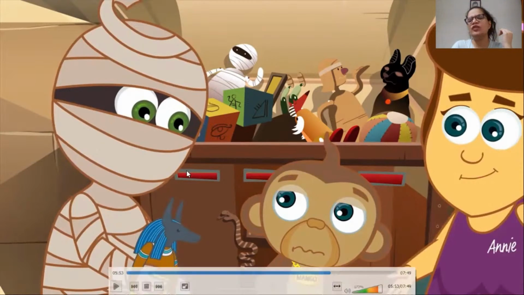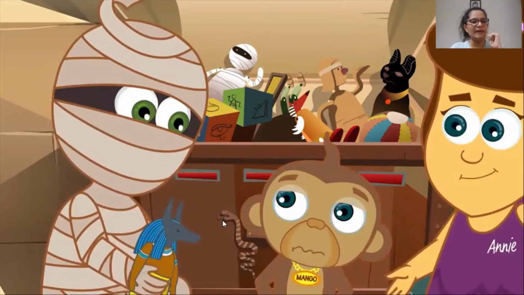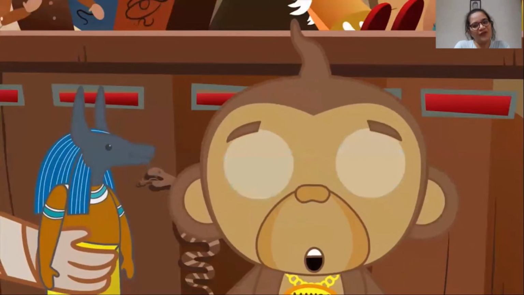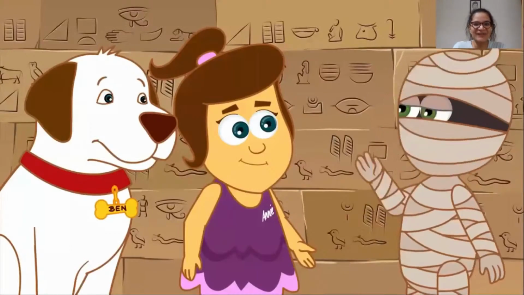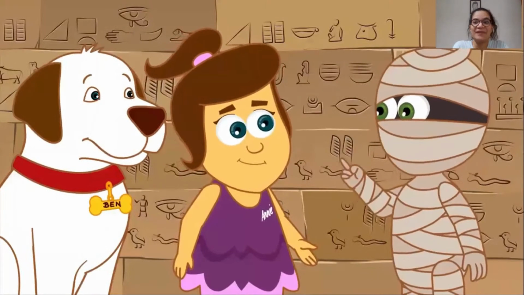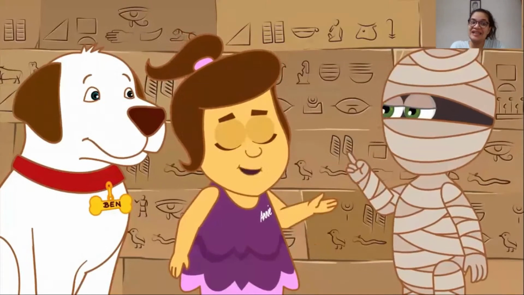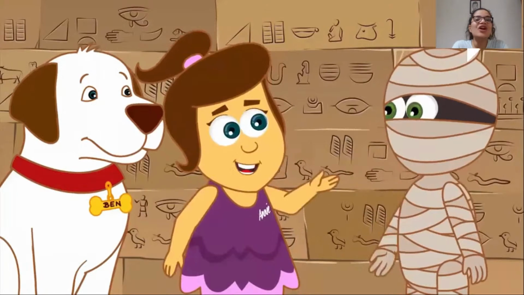So if you can see, Anubis looks a little different. You know why? It has the body of a human being, but the face of a jackal. Okay, so extremely powerful. That's why they are the guardians. So he offered it to Mango, and Ben is like, take it. It's Anubis. It will protect you. And everyone was happy.